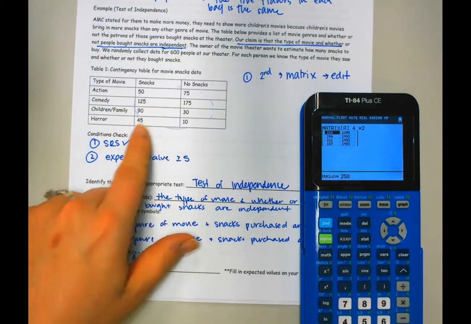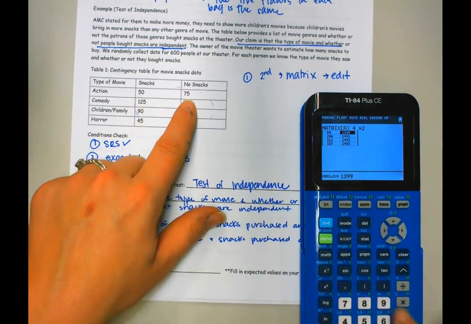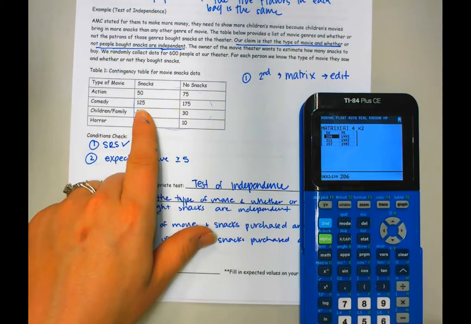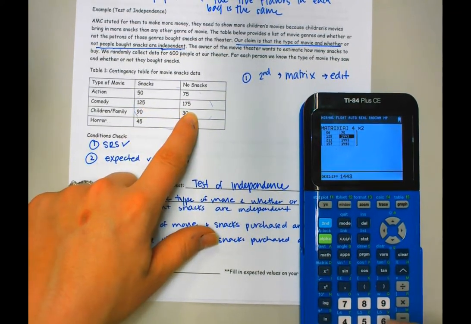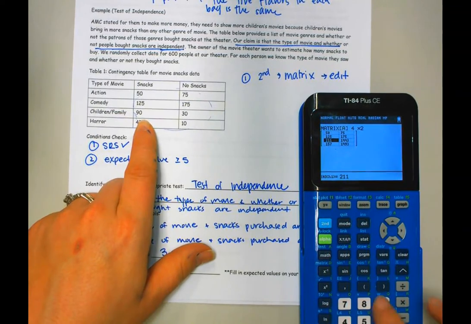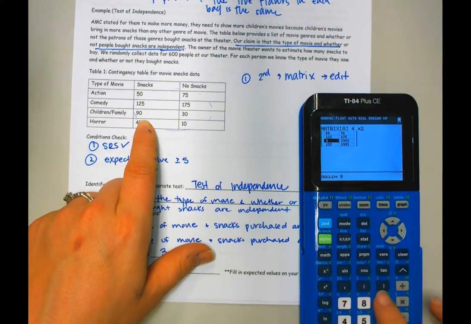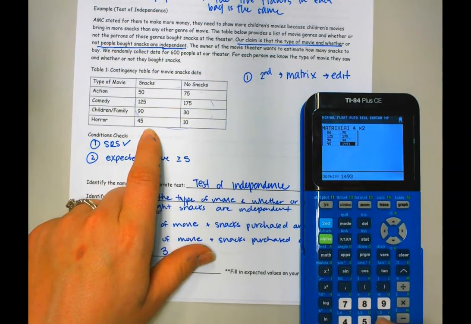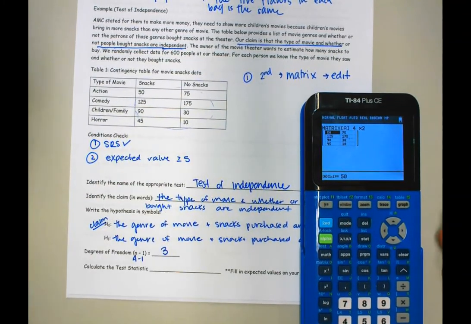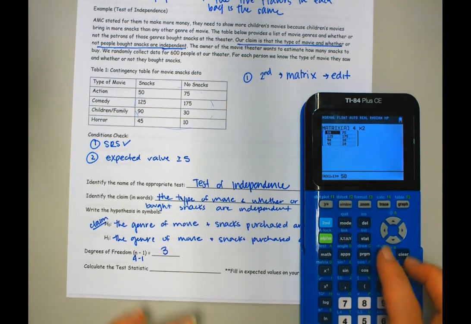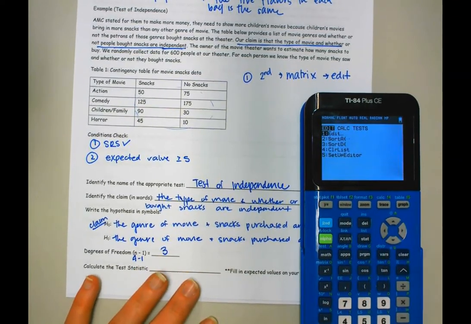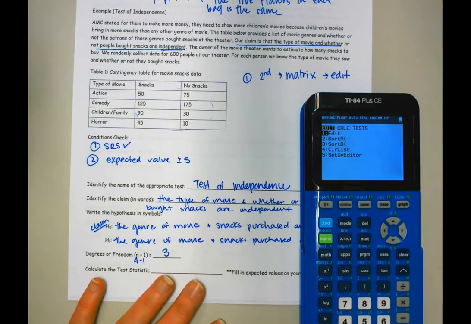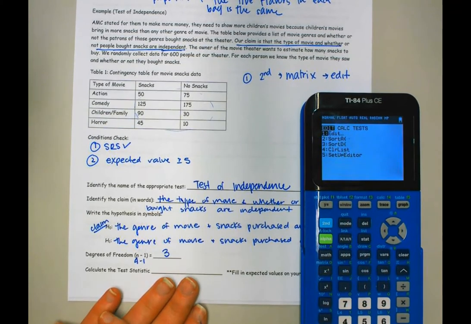And now I'm just going to type these values in. So I have 50 and 75, 125 and 175, 90 and 30, and 45 and 10. So once we type into our matrix, we're good to go and run our test. We only have to type into matrix A. The nice part is when we run this test, it actually puts the expected values into matrix B for us after we run the test.